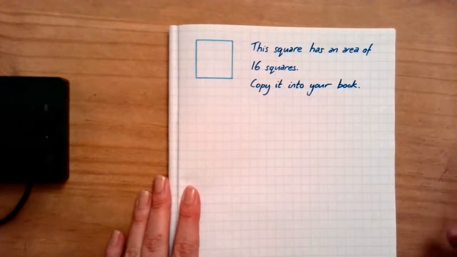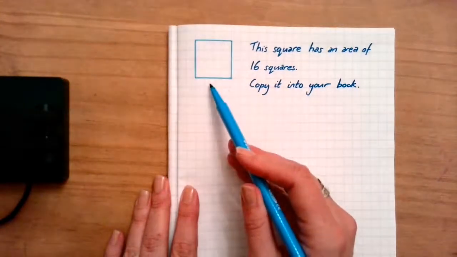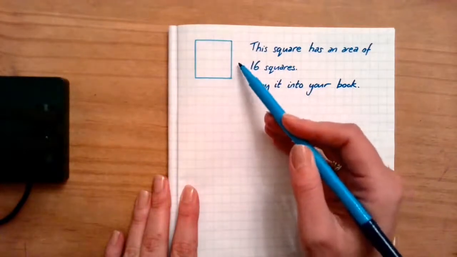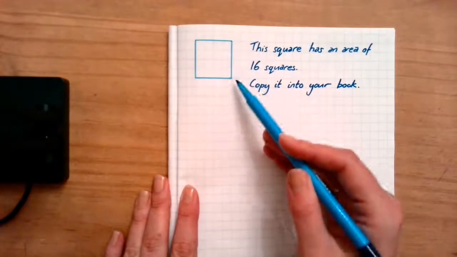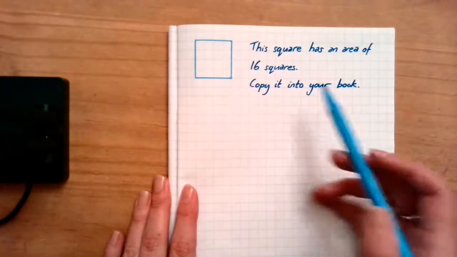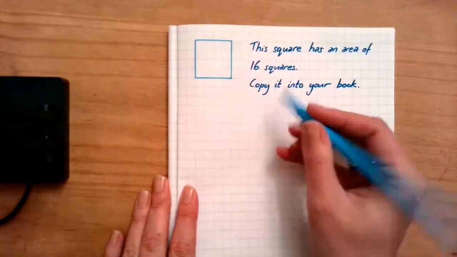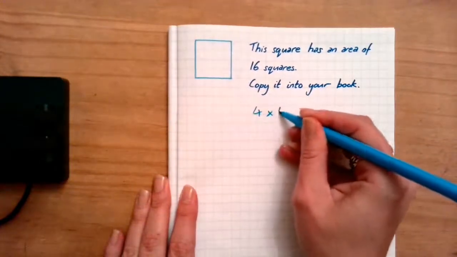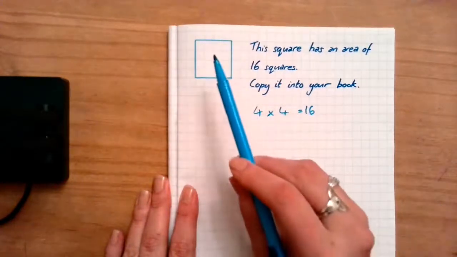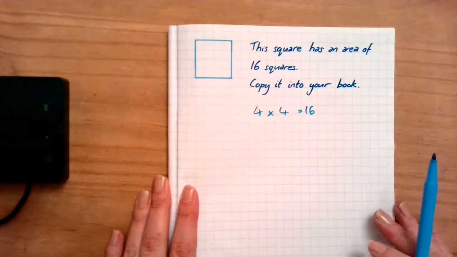Or we can use our knowledge from your other area projects where we've got 1, 2, 3, 4 on this side and 1, 2, 3, 4 on this side. Nice equal lengths, which means that this is a square. And so we can also do 4 multiplied by 4, which would give us 16. So it's either counting the squares or multiplying the edges to give us that area.